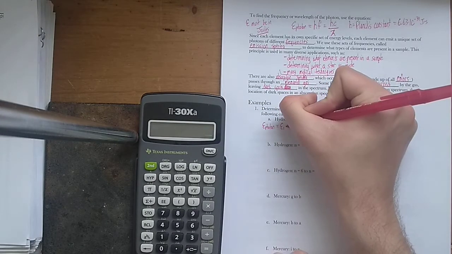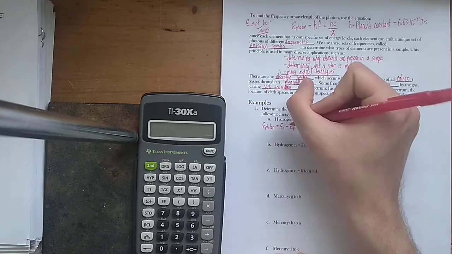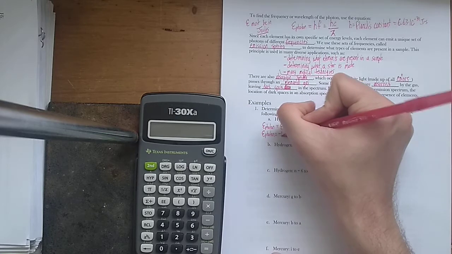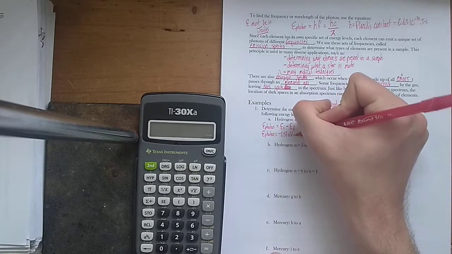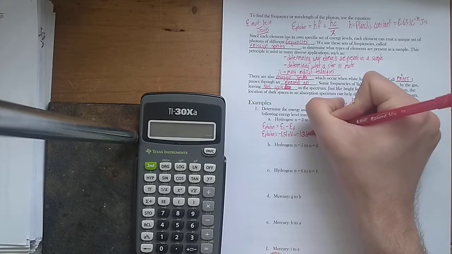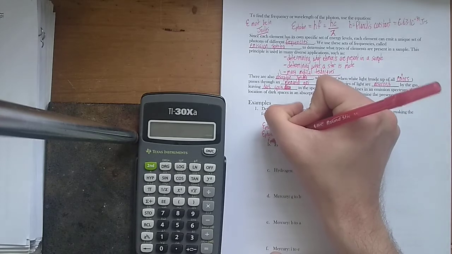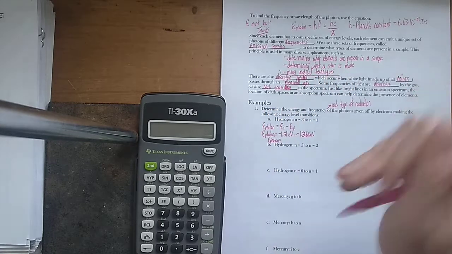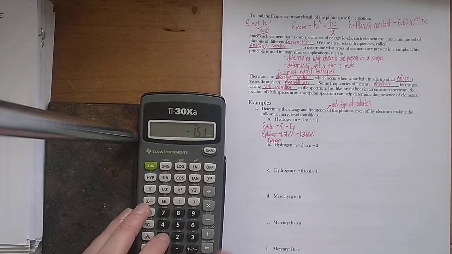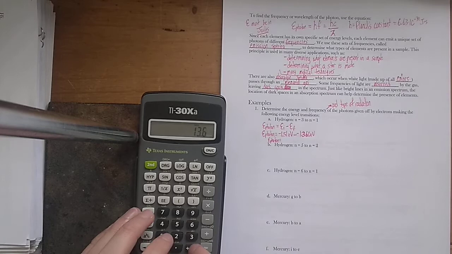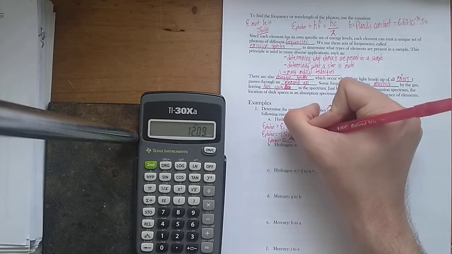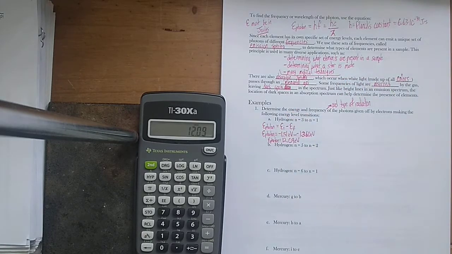So we use this equation: E photon equals E_i minus E_f, energy initial minus energy final. E photon, we just said, is negative 1.51 eV minus a negative 13.6 eV. So the energy of that photon that gets emitted, and it is important, make sure you know how to use the negative on there: negative 1.51 minus negative 13.6. The energy of the photon that got emitted, based on the difference in energy levels, is 12.09 electron volts.